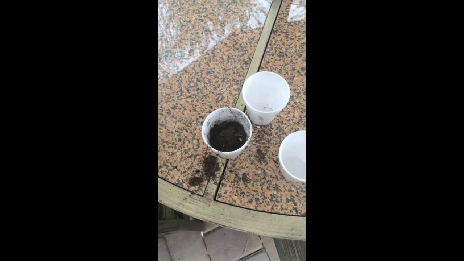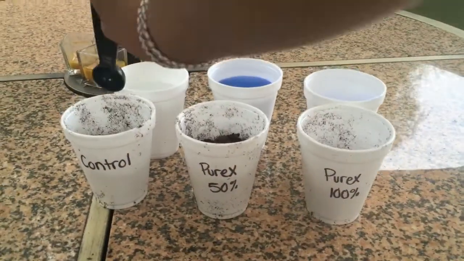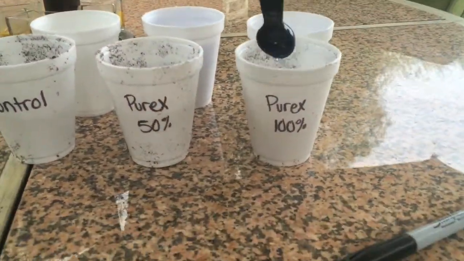Step 8. Add 100 grams of potting soil to each cup. Use the kitchen scale to measure 100 grams. Step 9. Add 5 milliliters of liquid from the dilution series to the appropriate cup. Step 10. Mix the detergent into the soil with a clean spoon.